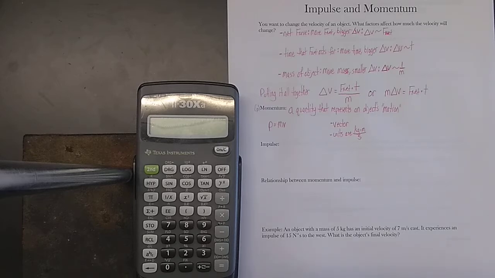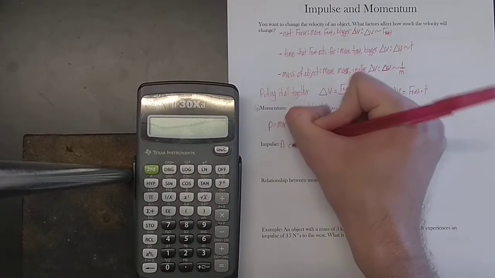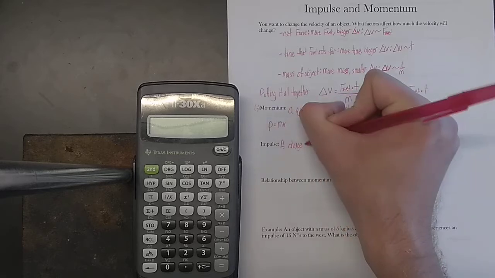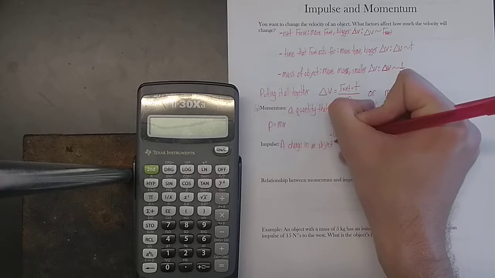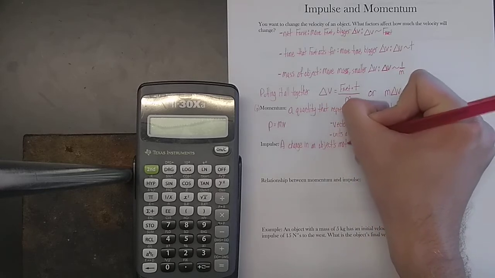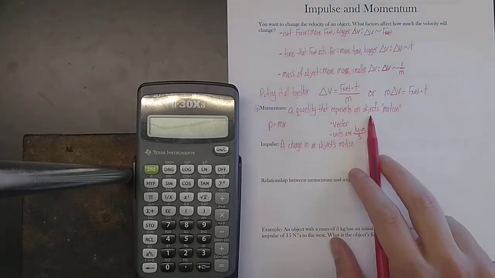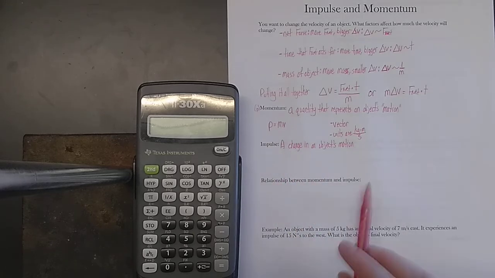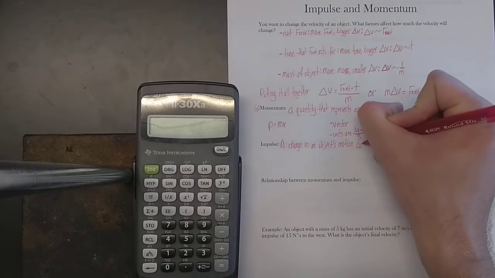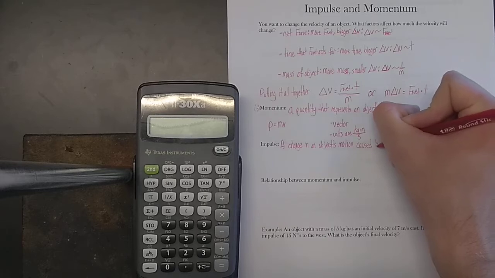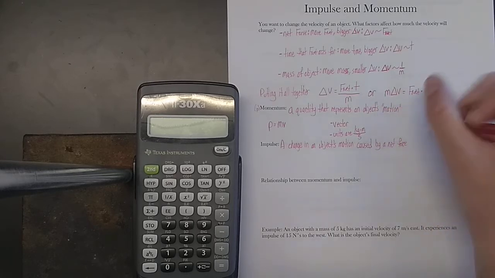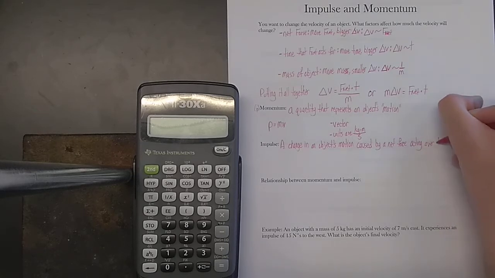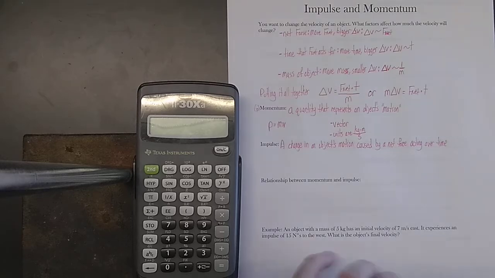I'm going to go right into defining impulse. Impulse is a change in an object's motion. So interestingly, we have something that represents an object's motion. Impulse is a change in an object's motion. And that change in an object's motion is caused by a net force acting over time. So here's where we're going to start to see some connections.